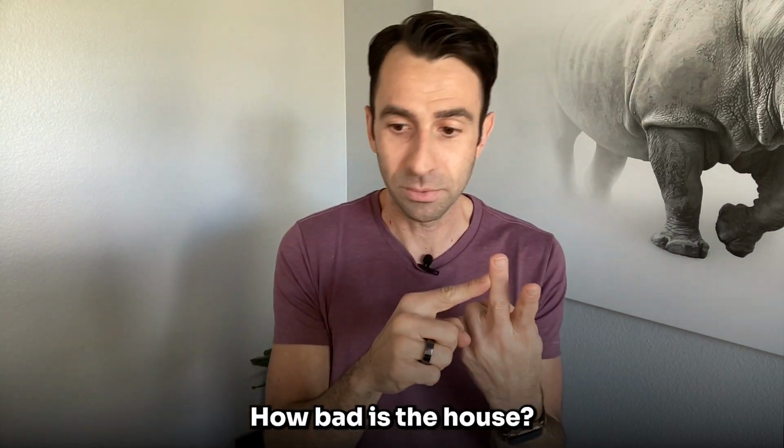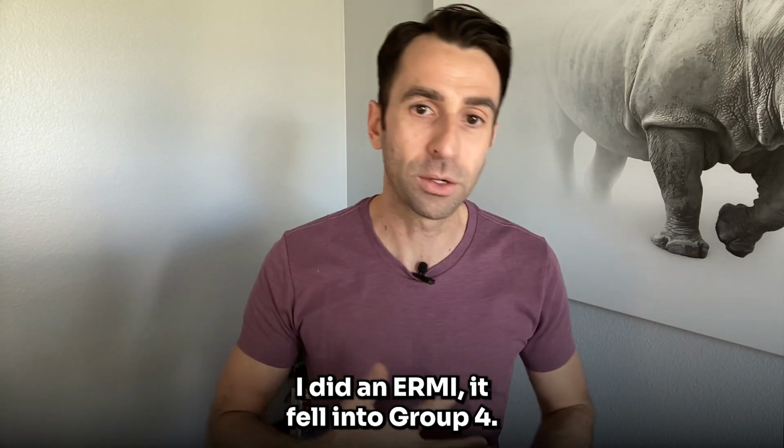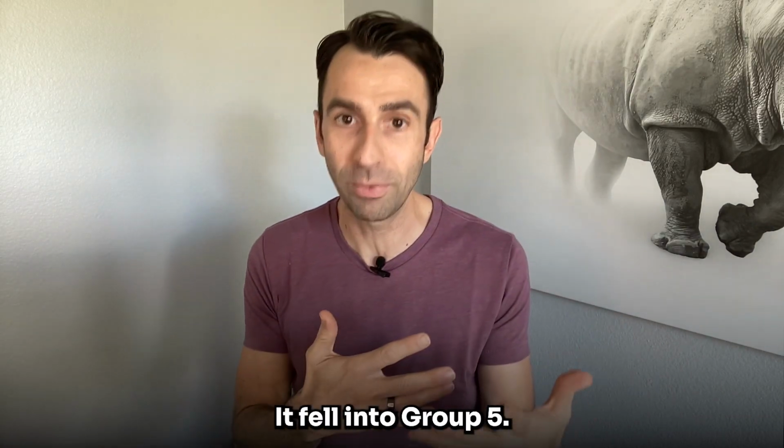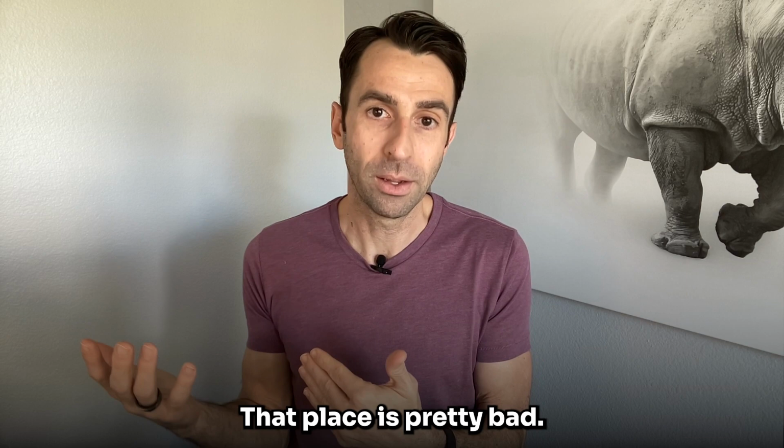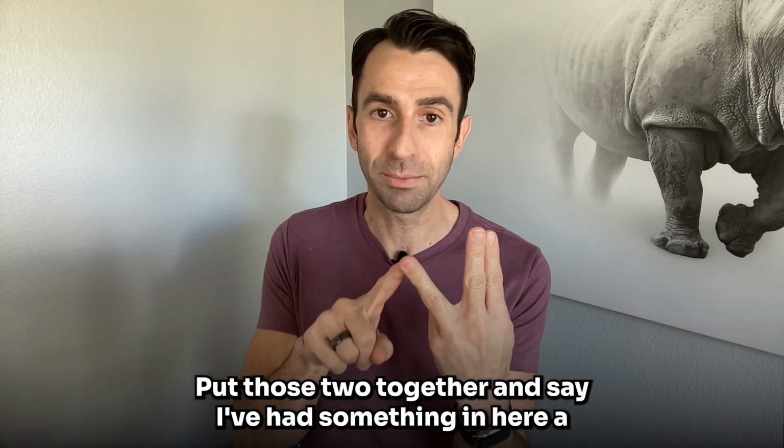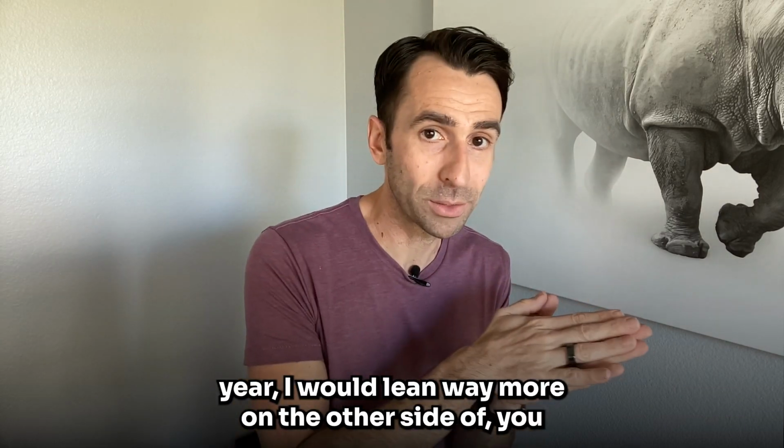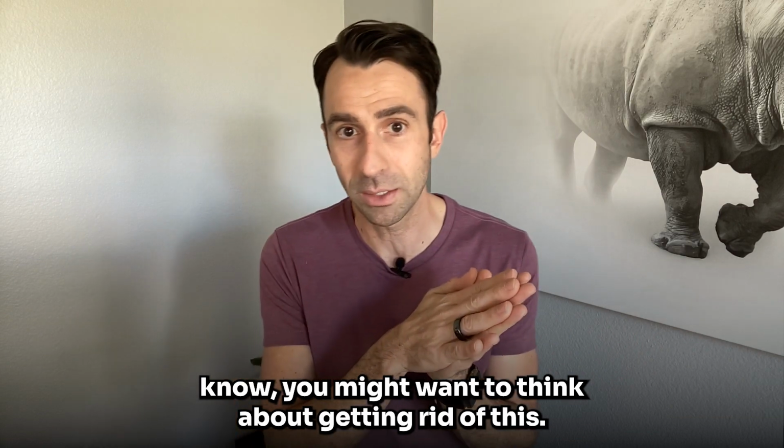How bad is the house? I did an ERMI, it fell into group 4. I did the dust test, it fell into group 5. All right, that place is pretty bad. Put those two together and say I've had something in here a year, I would lean way more on the other side of, you might want to think about getting rid of this.